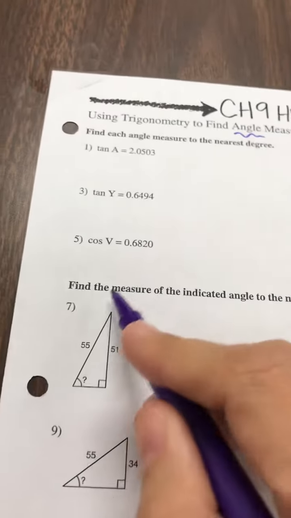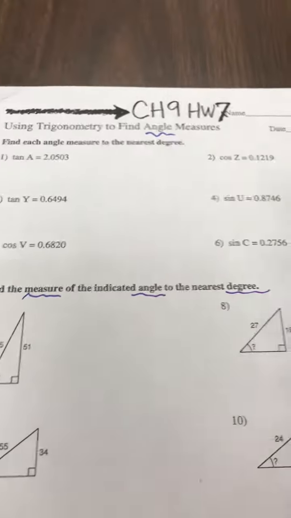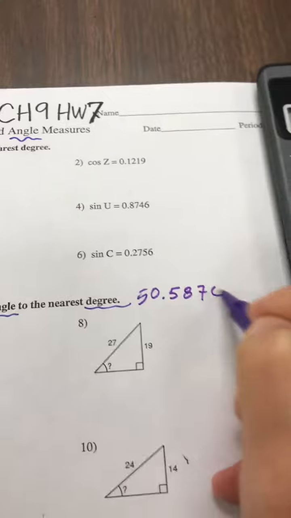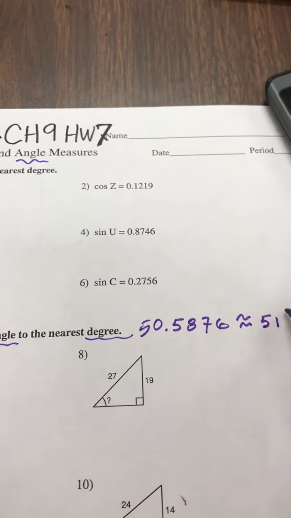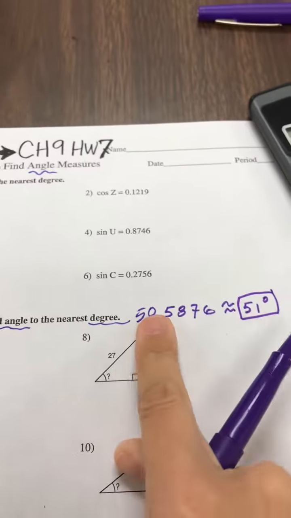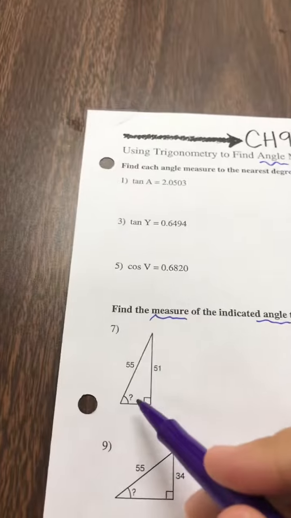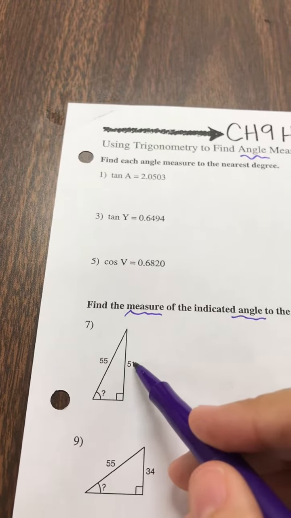So it says, find the measure of the indicated angle to the nearest degree. That means if I get an answer like 51.5876, something like that, this would round to 51 degrees. That's the nearest degree. Okay, so question number 7 states, what's the measure of the angle?